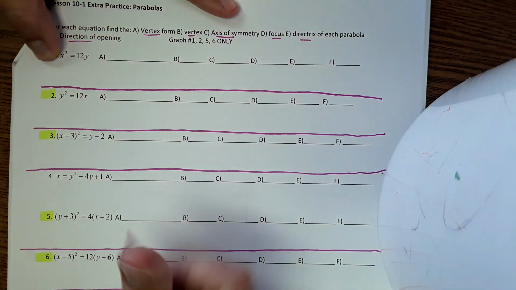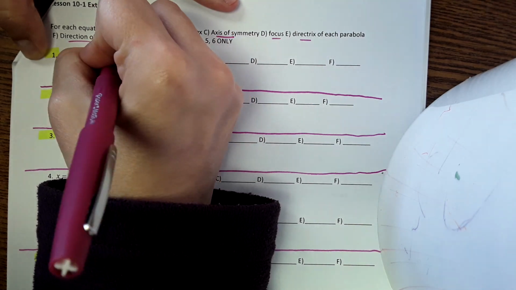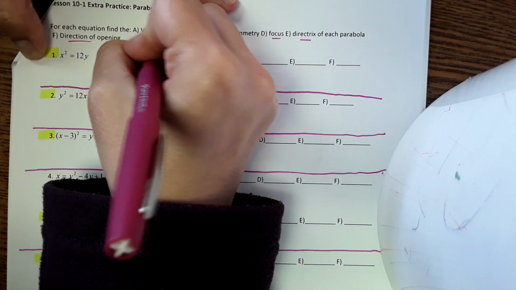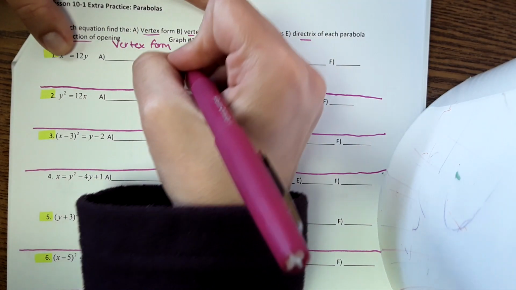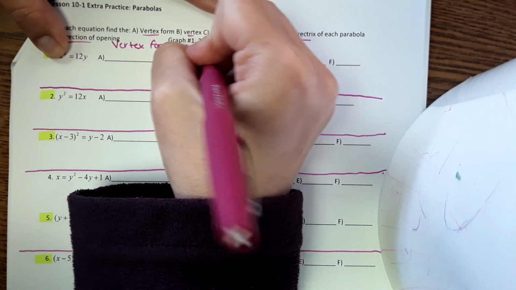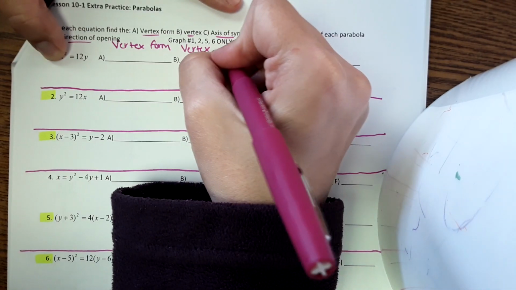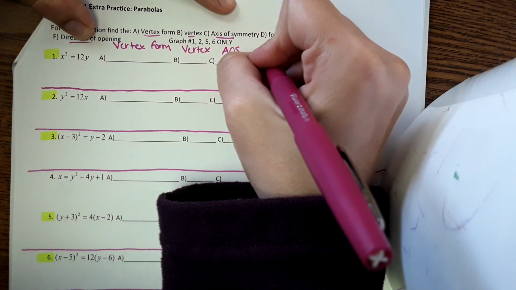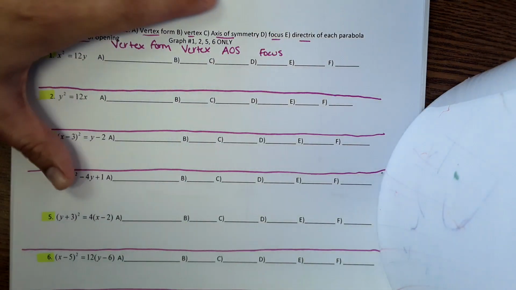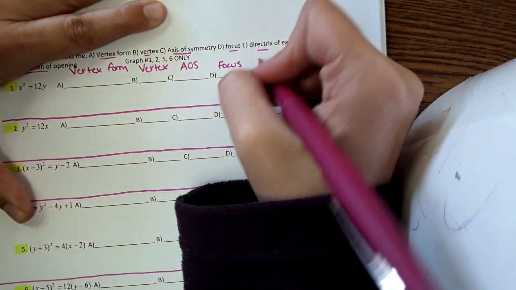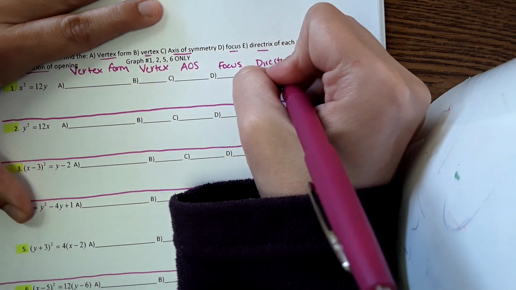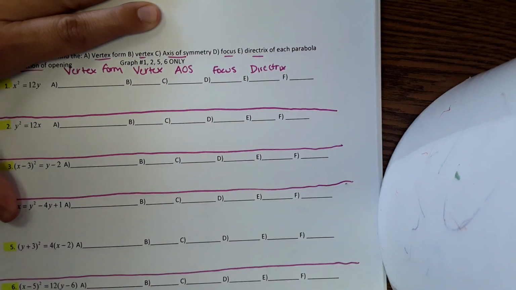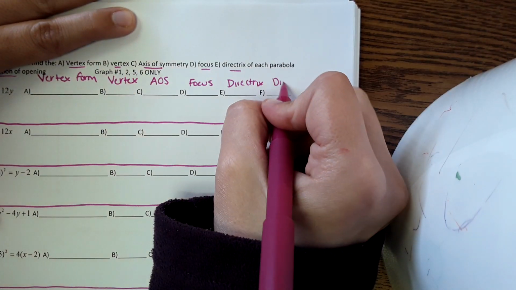So A, like this column, will be the vertex form of the equation. Then for B, it's vertex. C, axis of symmetry, so we'll just abbreviate AOS. D is the focus point. Directrix. And direction of the parabola.